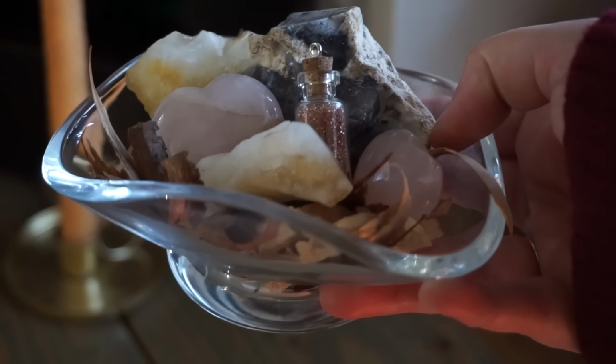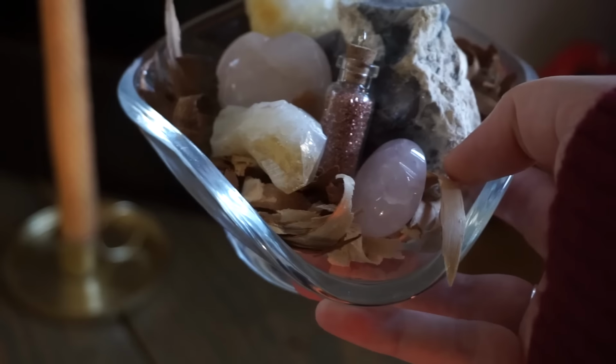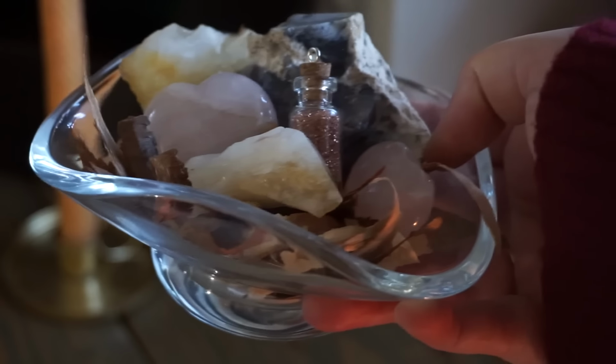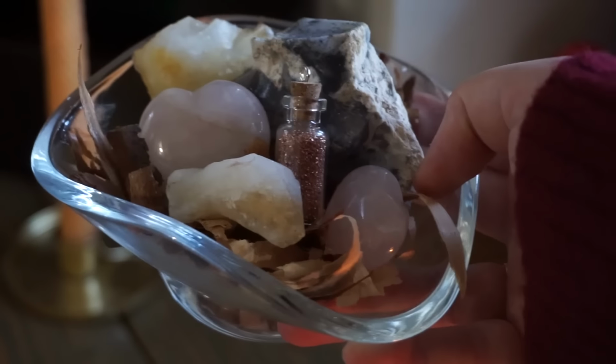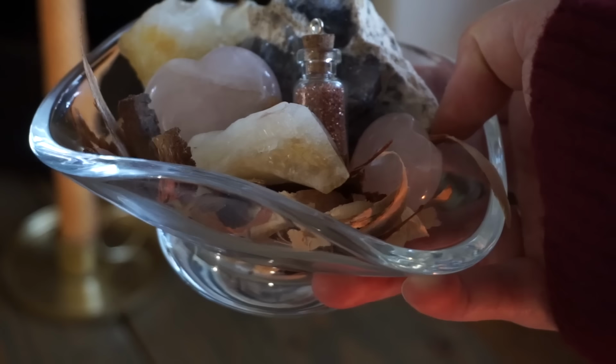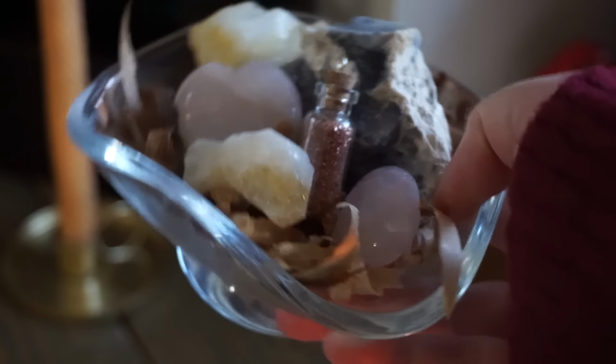But on the bottom of the bowl, there are wood shavings. Hopefully you can see that okay. So that is from, basically everything in here has a memory. And that was really the idea, is that all of these correspondences are really personal and they have a memory that makes it feel like a home. I mean, the wood shavings are from a wood project that my partner and I did.